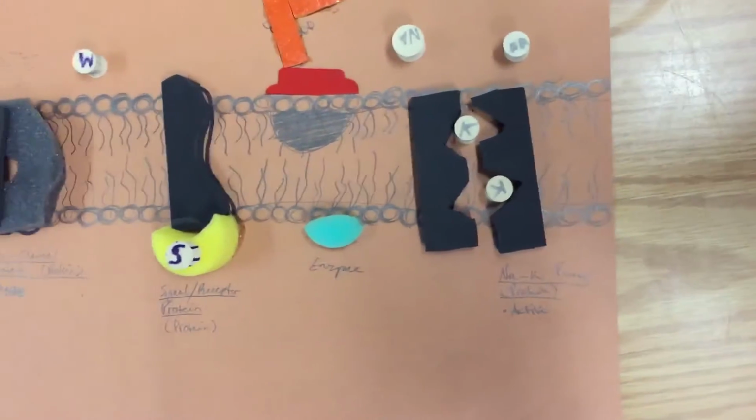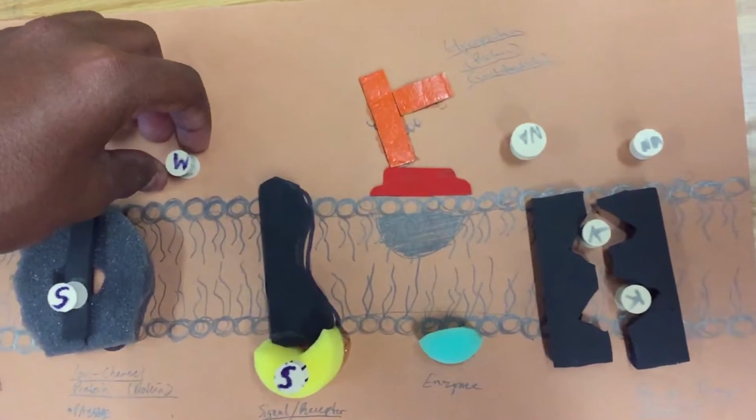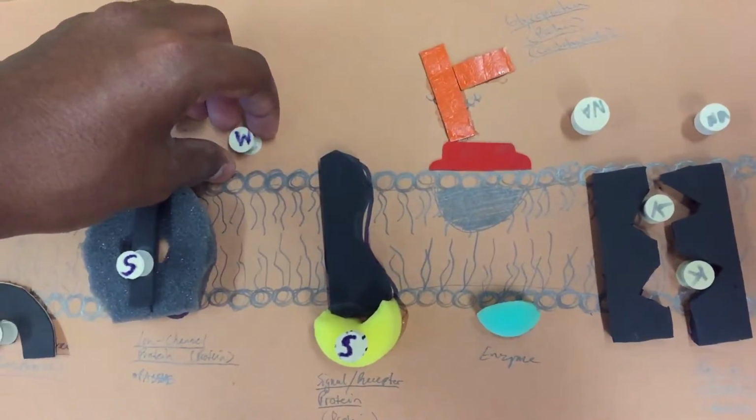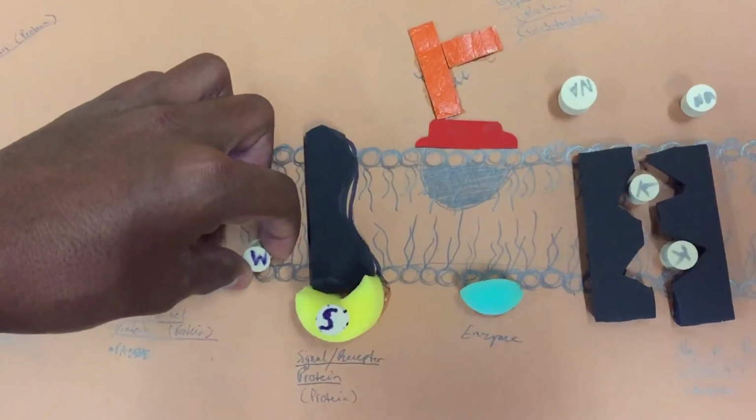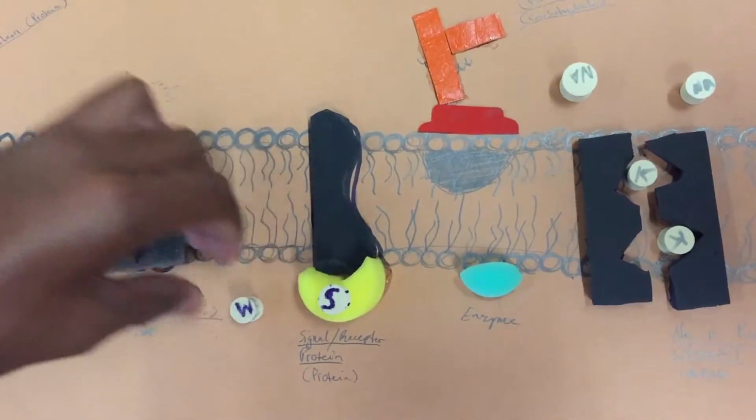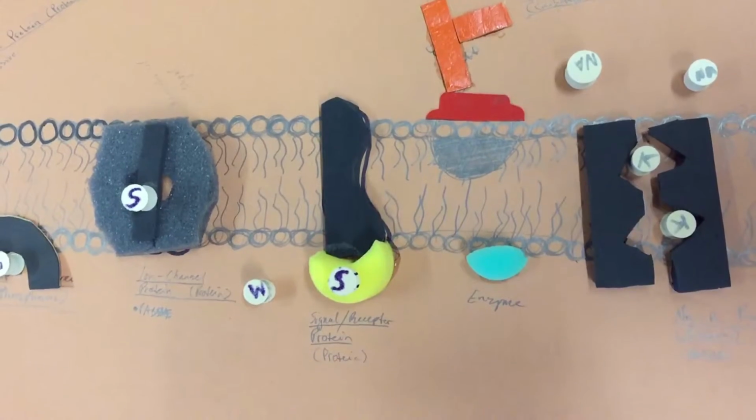And lastly, water molecules are one example of a molecule that can passively diffuse through the membrane. And this is also a form of passive transport because it does not require energy from the cell. That's it.